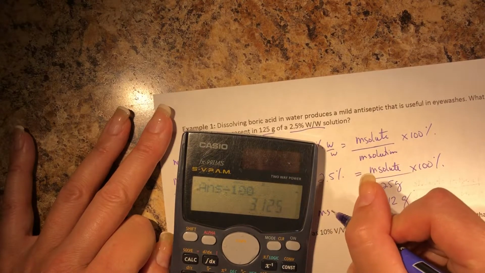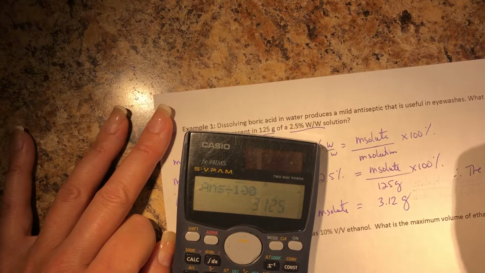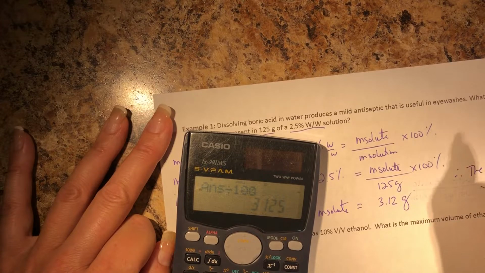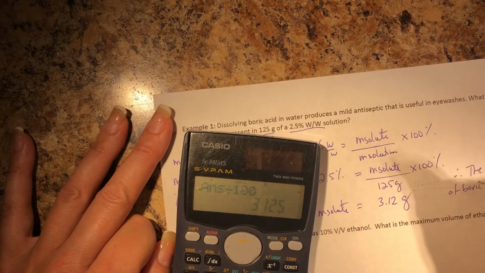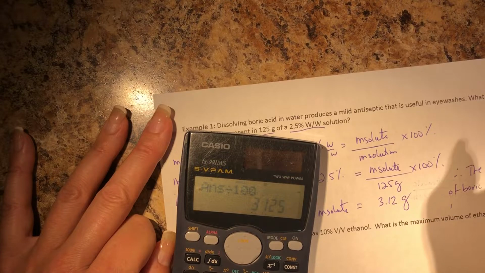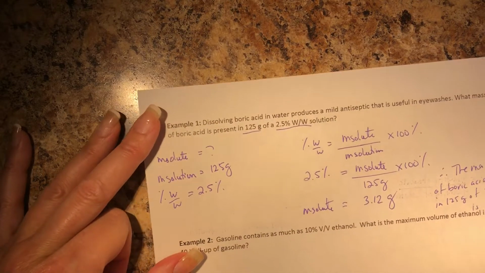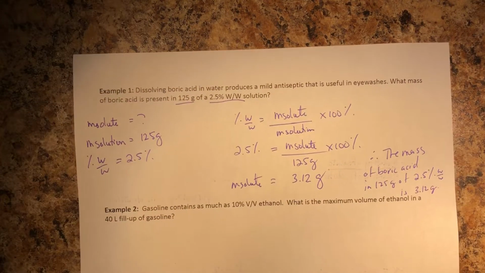So the mass of the solute is equal to, so therefore, the mass of boric acid in 125 grams of 2.5% solution is 3.12 grams.